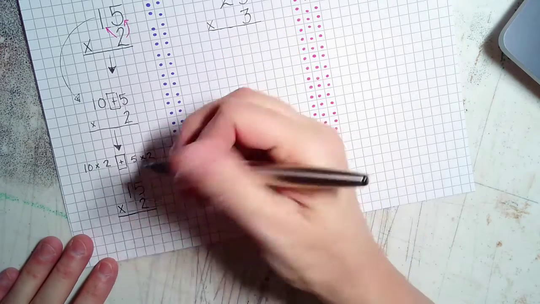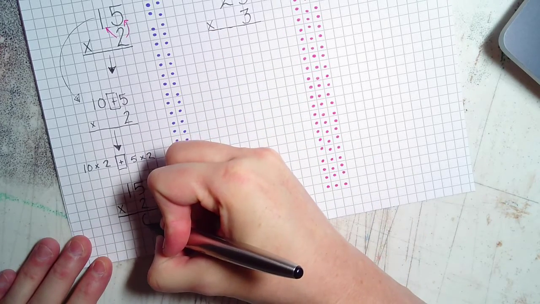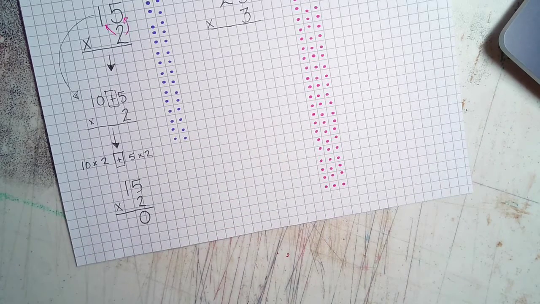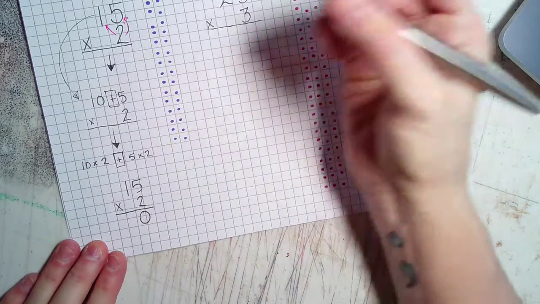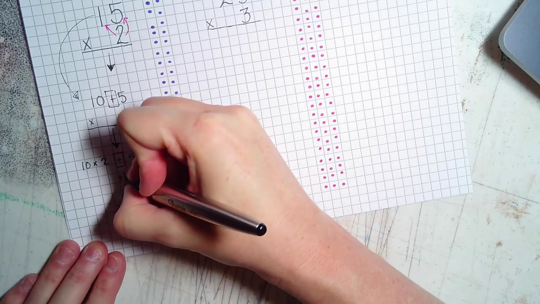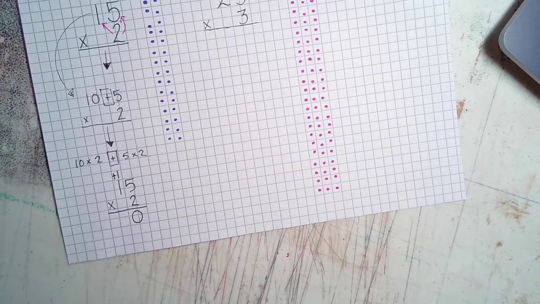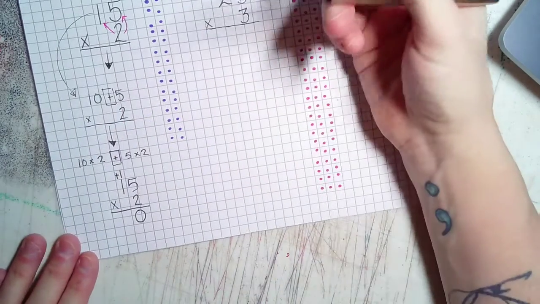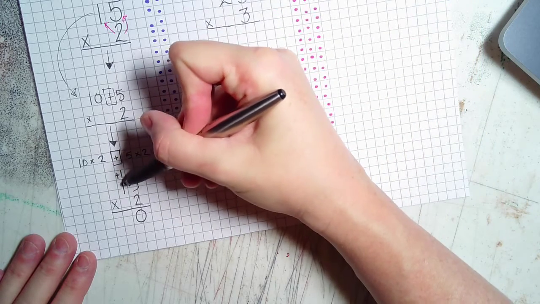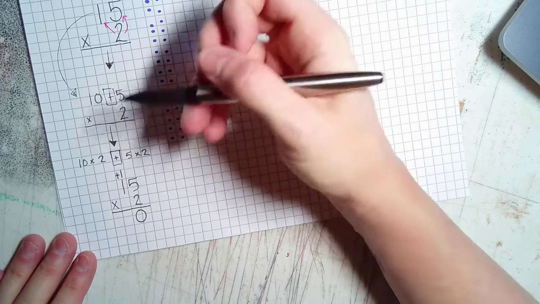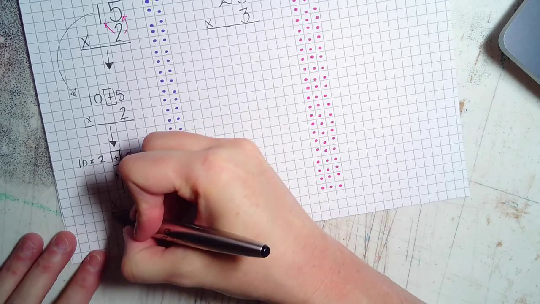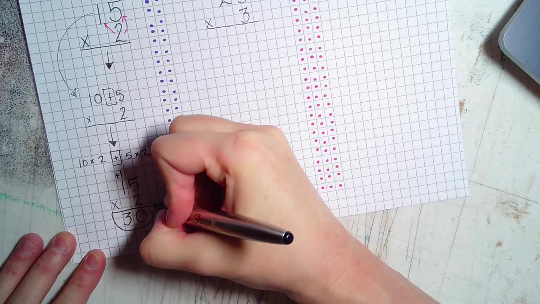Now, just like in addition, only one digit can fit in each position. Okay, so 5 times 2 is 10, just like with addition, we're going to raise this up, but we're going to put plus 1. Okay, so 2 times 1, well, we know anything multiplied by 1 is itself. So 2 times 1 is 2, plus the 1 we carried is 3. So 15 times 2 is 30.